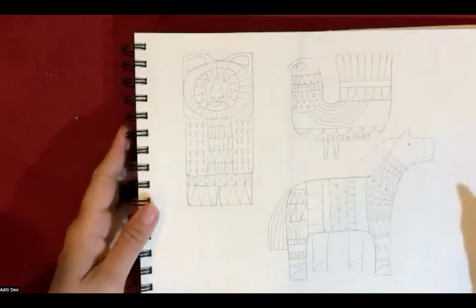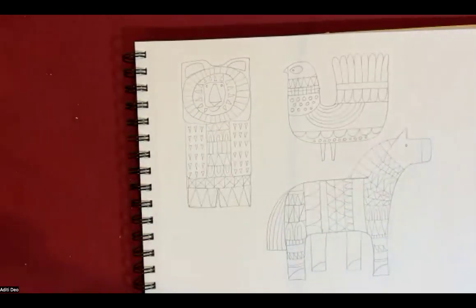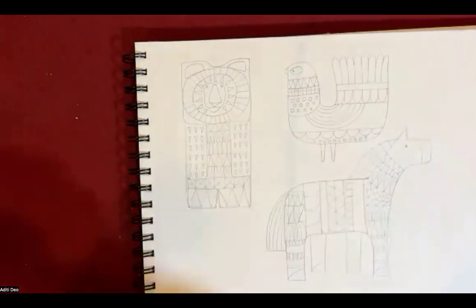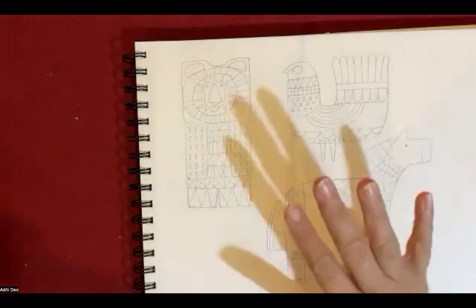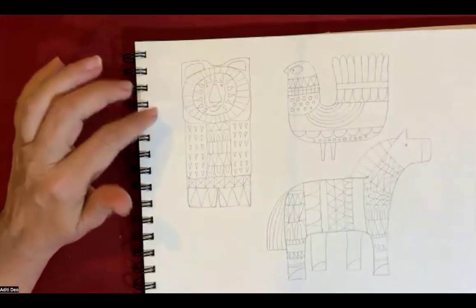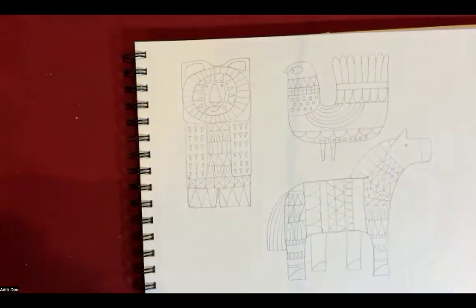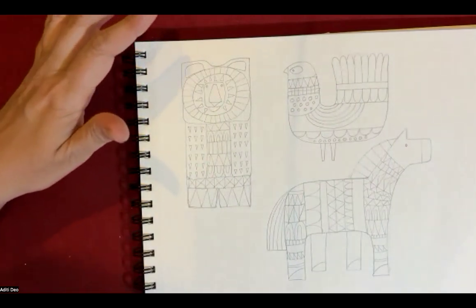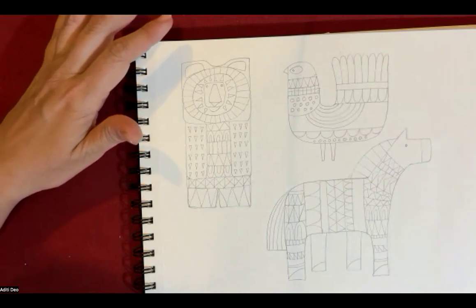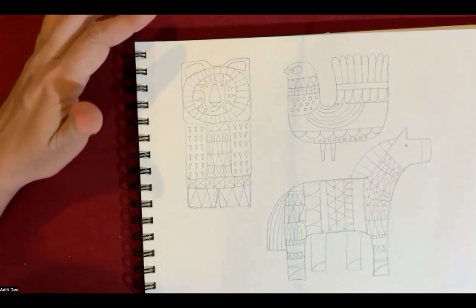Okay, are we ready to paint? Now you can color this in whatever medium you want to. And one thing you can do is in some places you can color the background in one color, a light color, and then paint the dark color on top of that. So I just want to show you one of those samples.